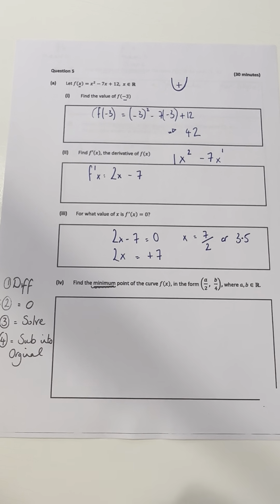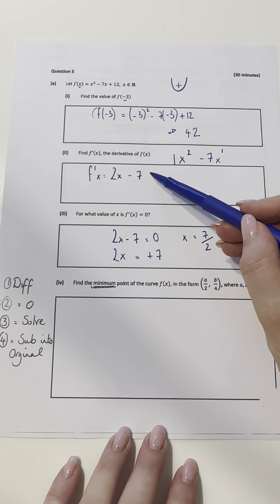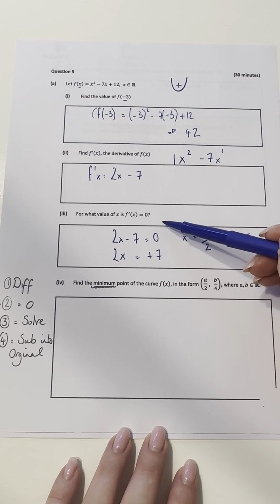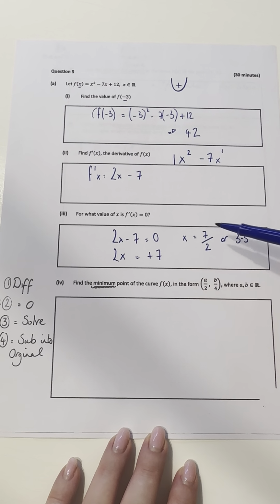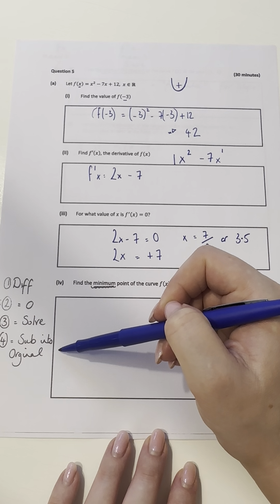And that will always get you the minimum or the maximum point. We've actually done all that already. We've already differentiated it. We've already let it equal to 0. We've already solved it. So our last step is just to substitute into the original.